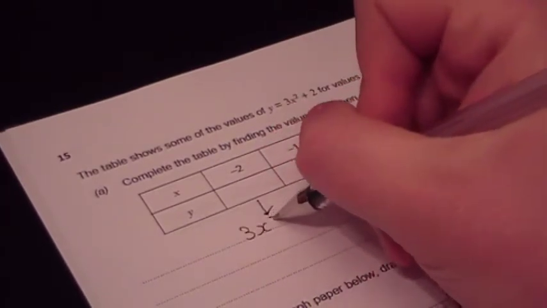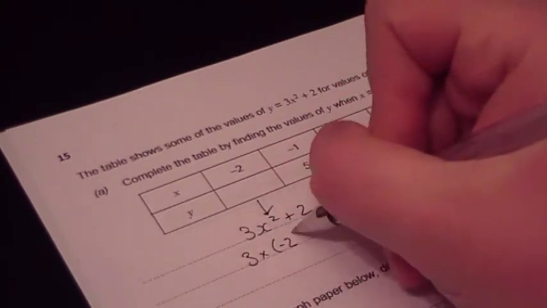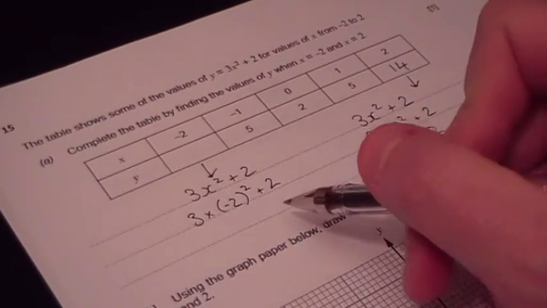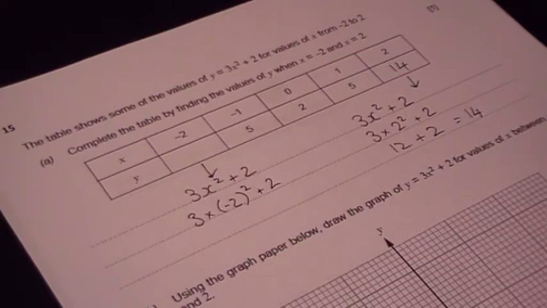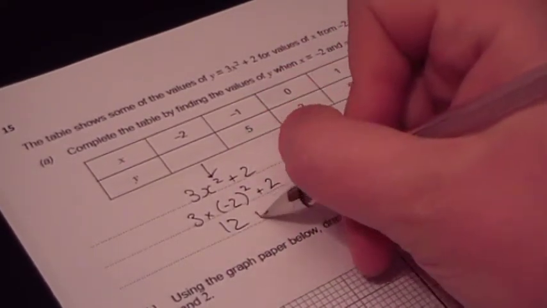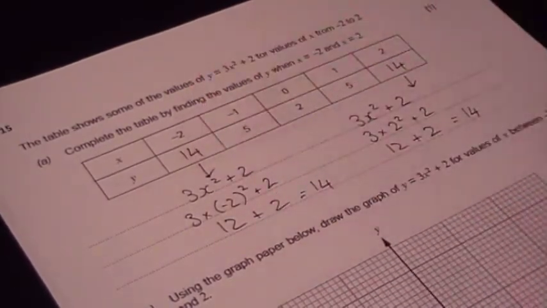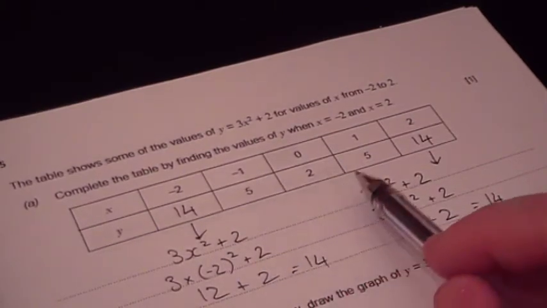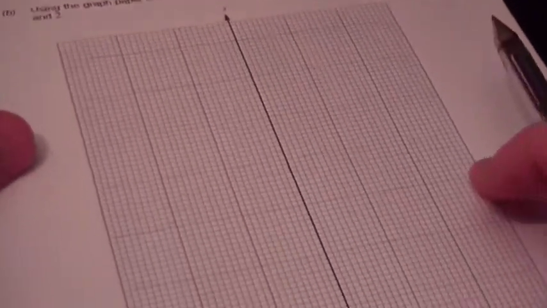And I'll do the negative coordinate. I've got 3x squared plus 2, and now I'm doing 3 times minus 2 squared plus 2. This is a bit bizarre, because we still do our power first, but minus 2 squared is positive 4. So I still end up with 12 overall. 12 plus 2 is also 14. Now if you look here, we've got a bit of symmetry in our coordinates, 14, 5, 2, 5, 14. So we're going to get a little bit of a mirror image.